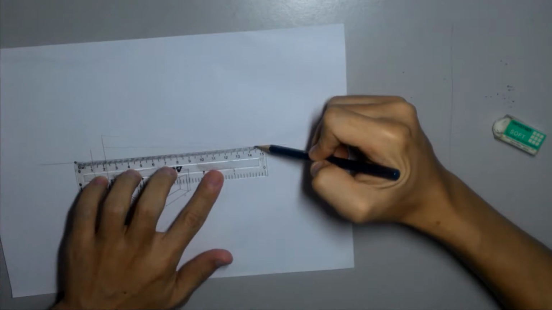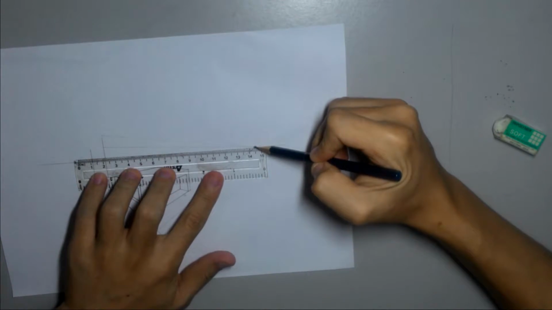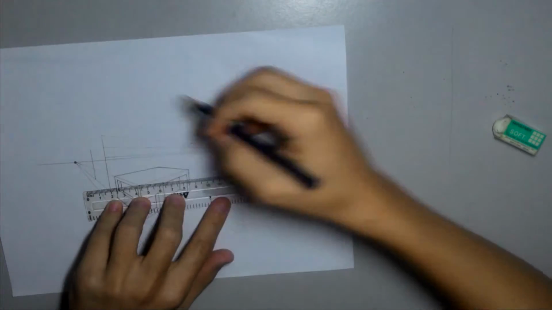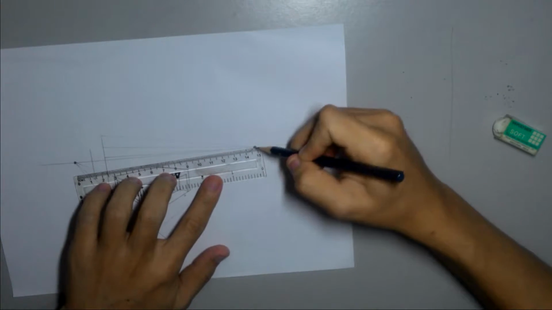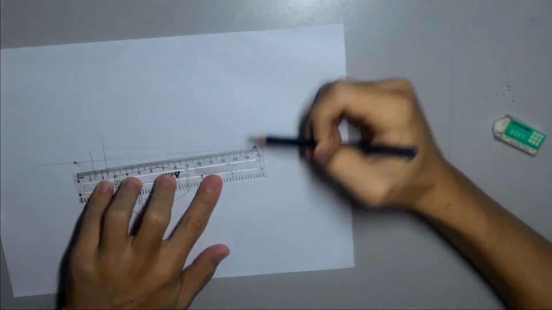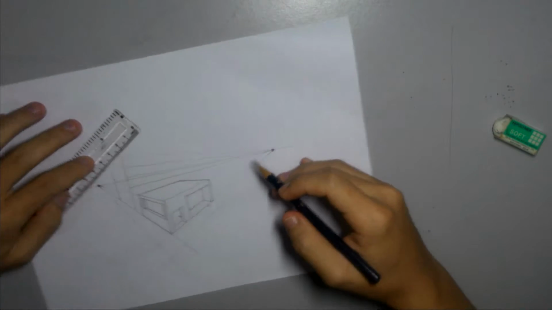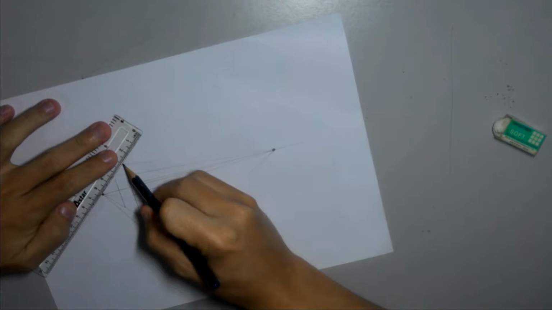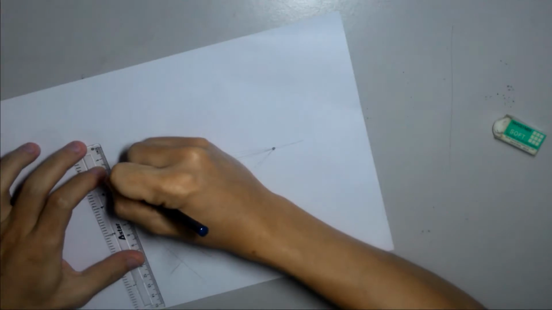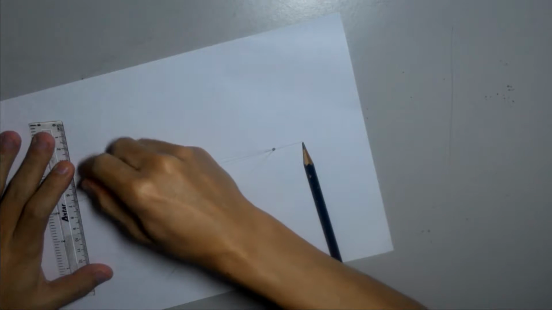When you are nearer to the horizontal line, your line will get more flat. So something like that, and then going downward, and so on. Now you can see something like this. And for this side, you need to join all these lines together.